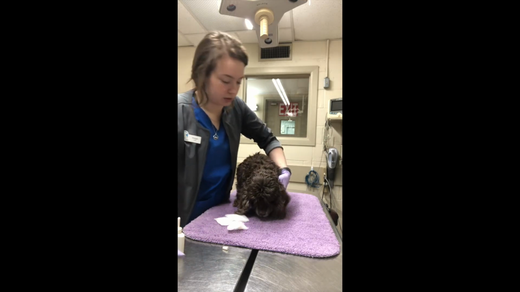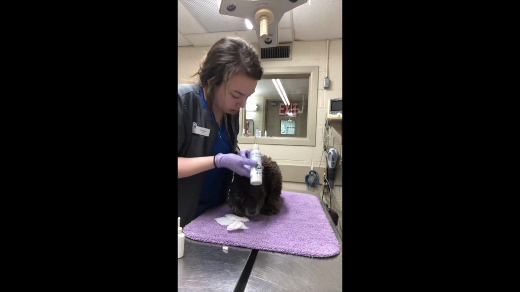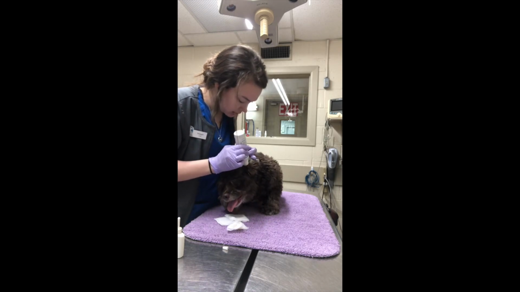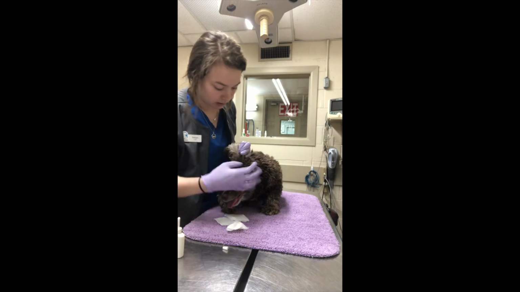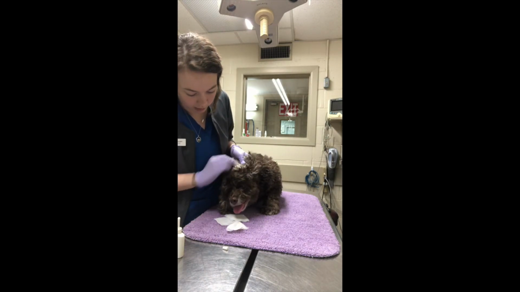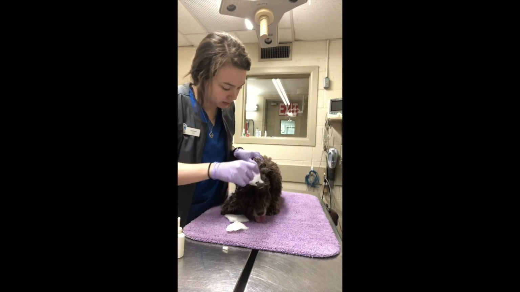And then I'm going to do the other side. I'm going to lift up her ear to straighten out that canal. Just give it a gentle squeeze. Massage the base of the ear to distribute it and break up any of that wax and debris. And then I'm just going to wipe it out.